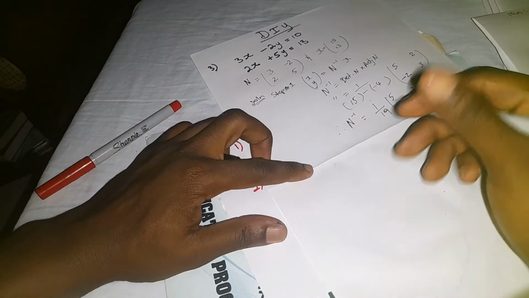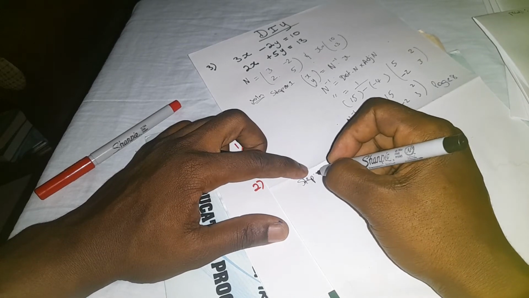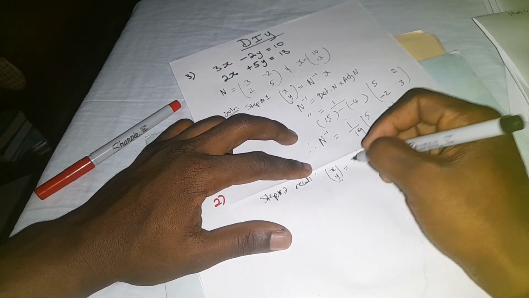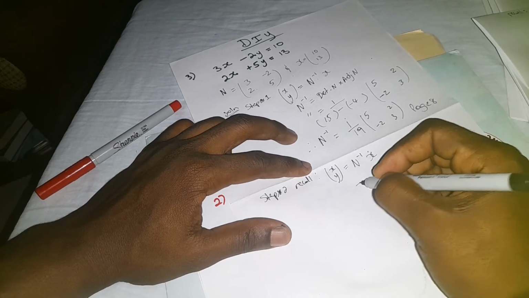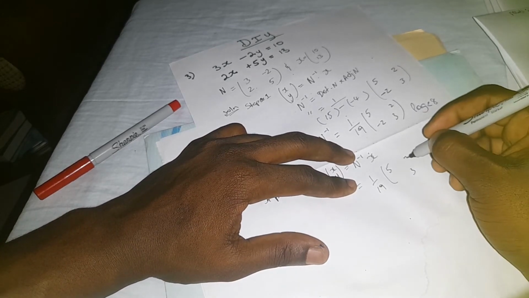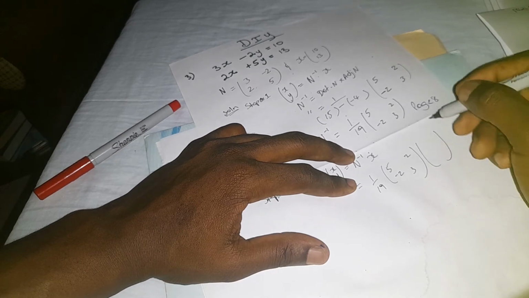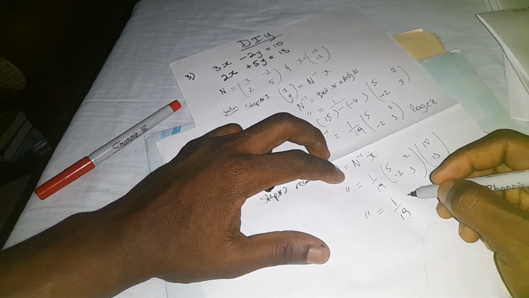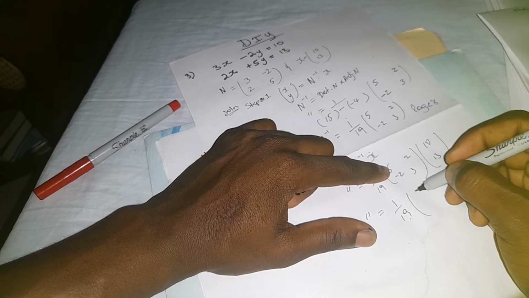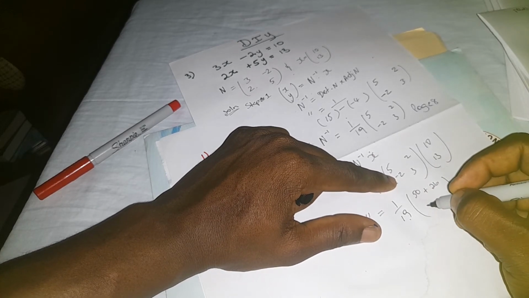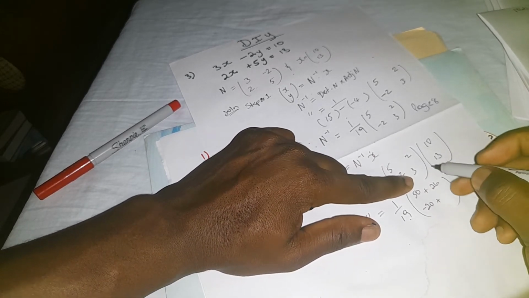Alright, so the next thing we want to do is step 2: write back the formula. Recall the formula that x and y equal n inverse times x. We'll find n inverse, which is 1 over 19 times 5, 3, 2, negative 2, times x, which is the result, 10 over 13. Remember, carry this down here, so don't trouble this. Let us multiply now. 5 times 10 is 50, plus 2 times 13 is 26. Negative 2 times 10 is negative 20, plus 3 times 13, supposed to be 39.